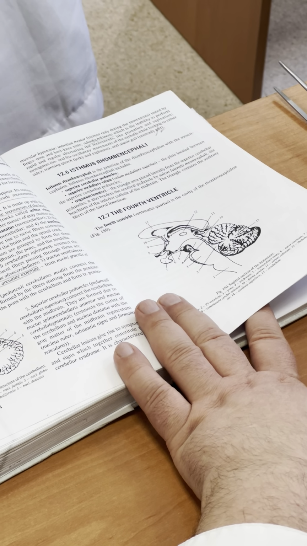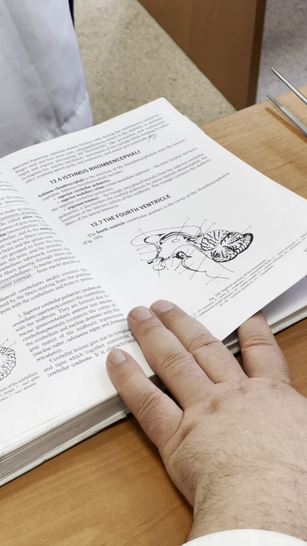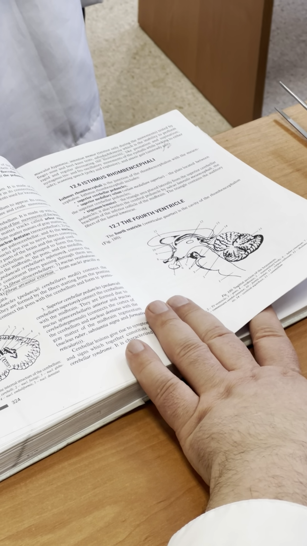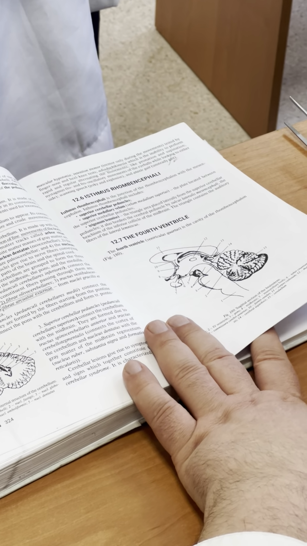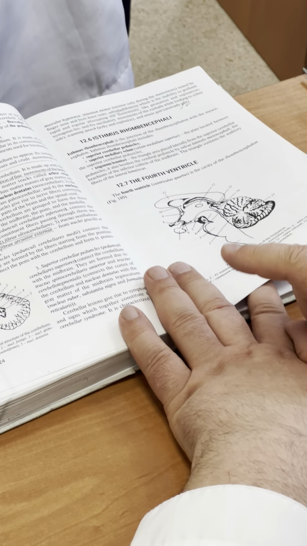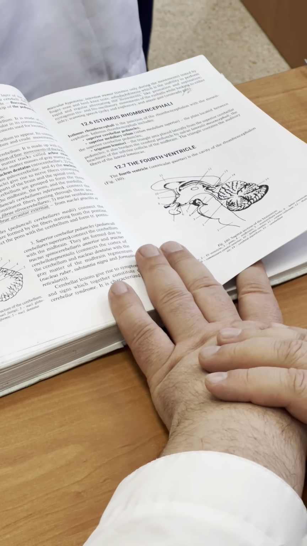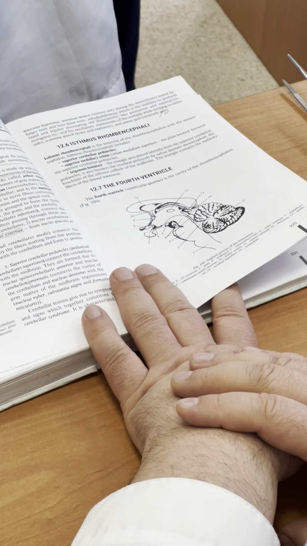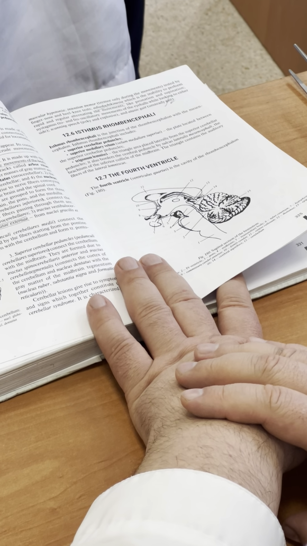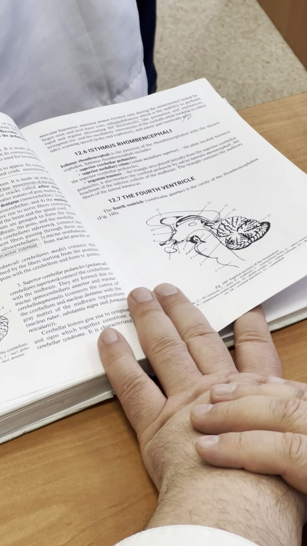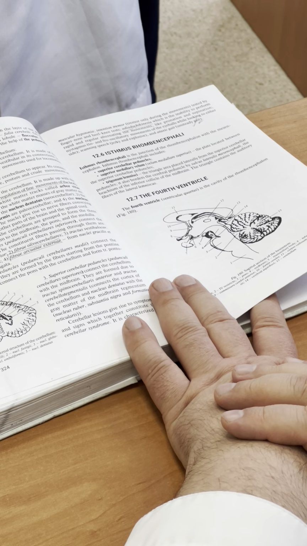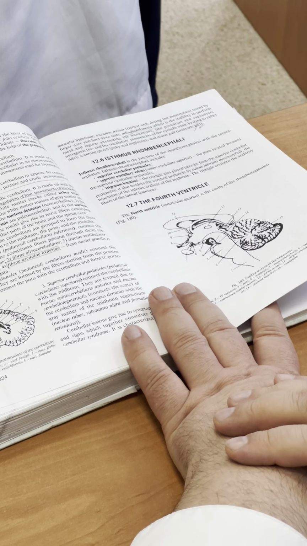What is the normal volume of urine in one day? Near 1.5 liters. If this hormone, antidiuretic hormone, is absent, in this case the volume of urine increases to the level of 15 liters or 20 liters in one day. That is very dangerous for human life.